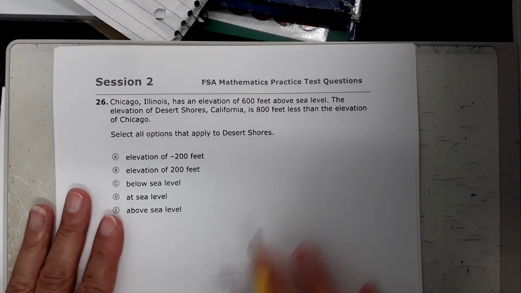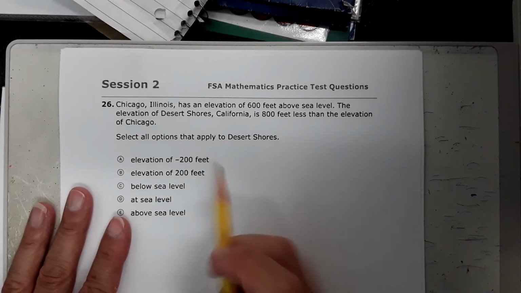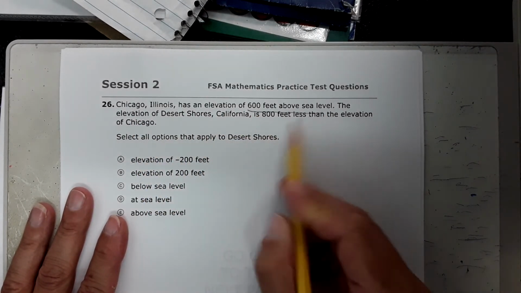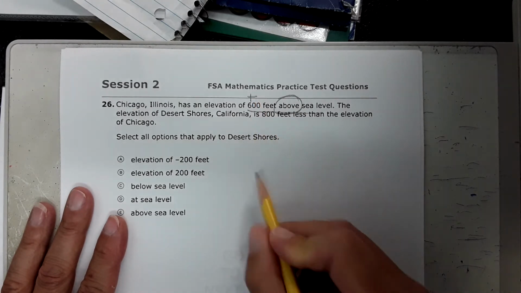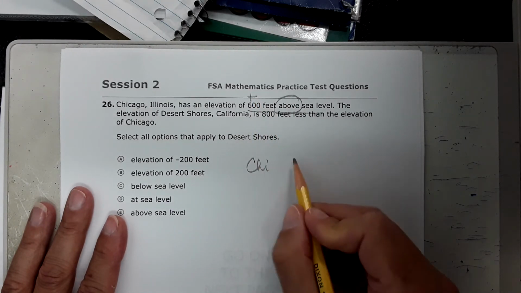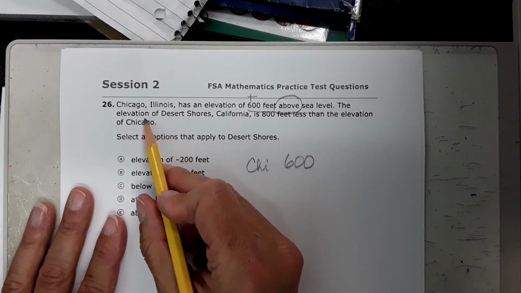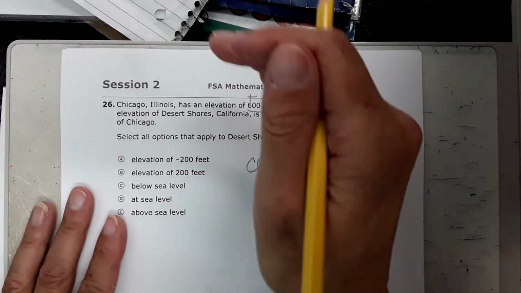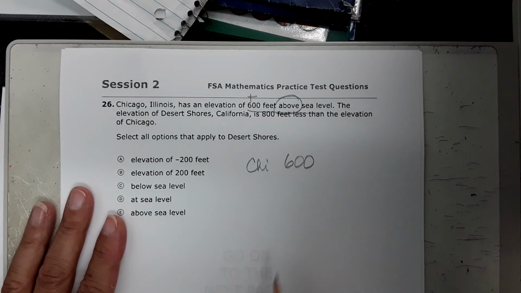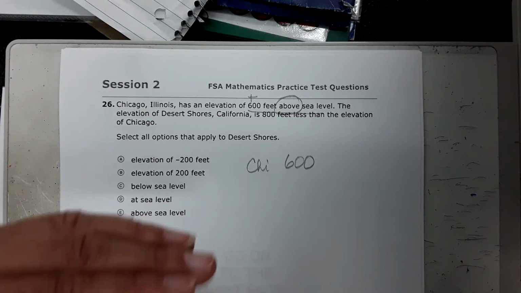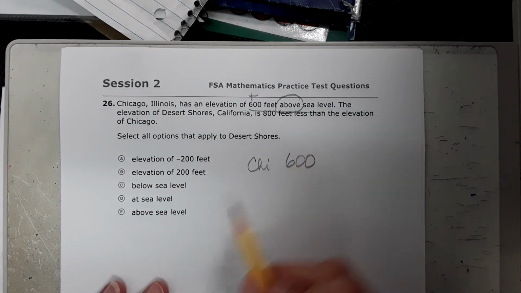Okay, here we go. It looks like we're going to be looking at some integers. Chicago, Illinois has an elevation of 600 feet above sea level. So that means it's positive. So I'm going to write Chicago, I'm going to abbreviate, is 600 feet above sea level. Elevation means how tall or how much in the hole it is. If it's negative, that means it's in a hole. Sea level is always 0, okay?